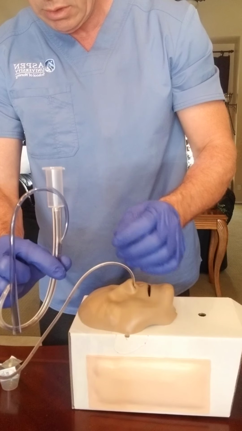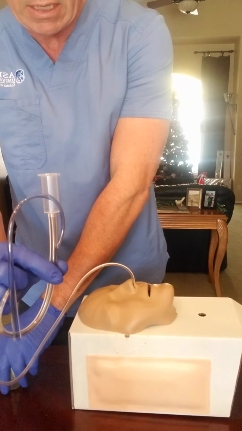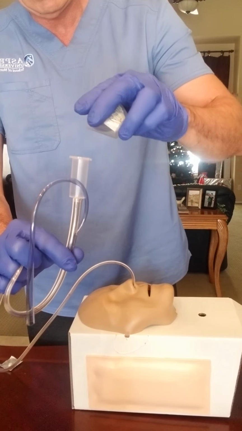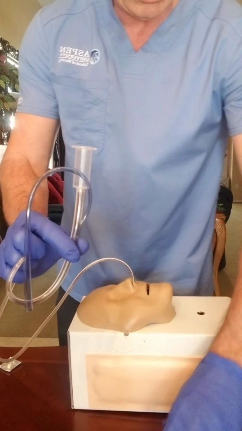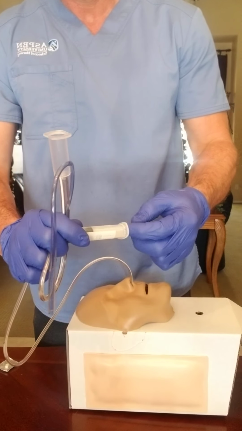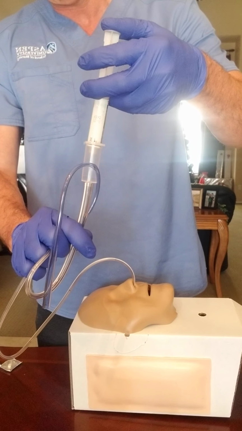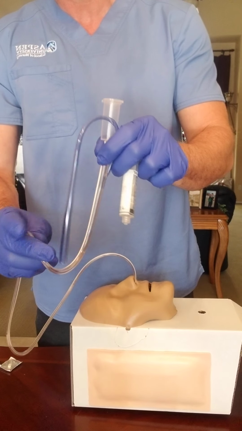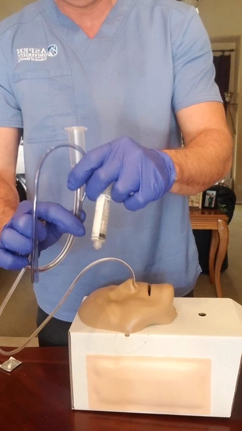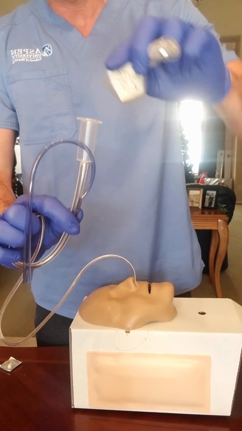And then once that's done, I will do the second medication, and I will pour 10 ml of water, let that flush again, go all the way down. That's done.